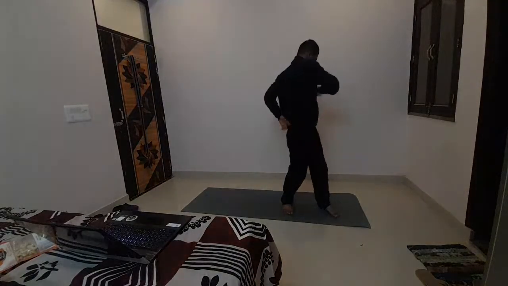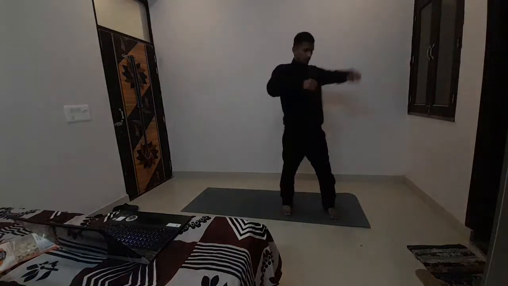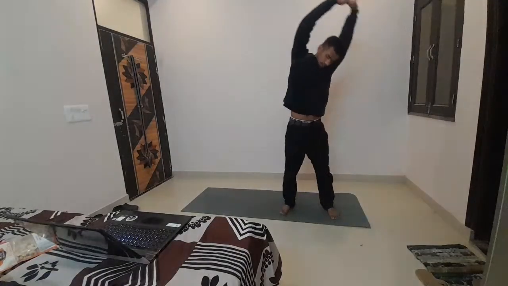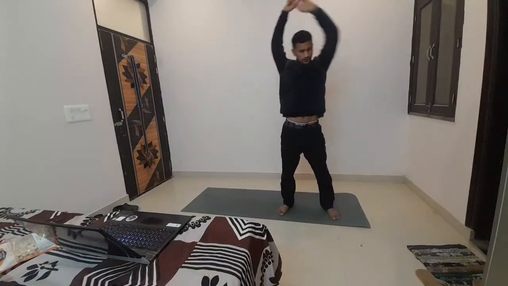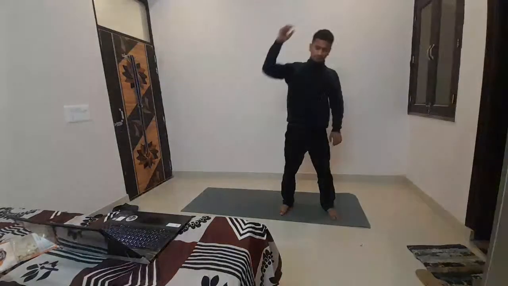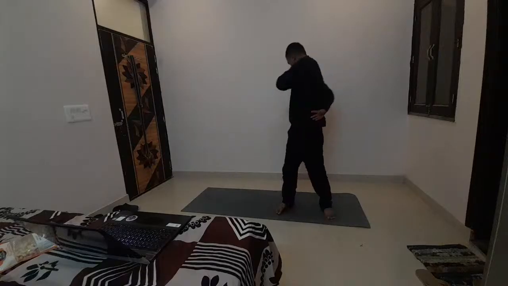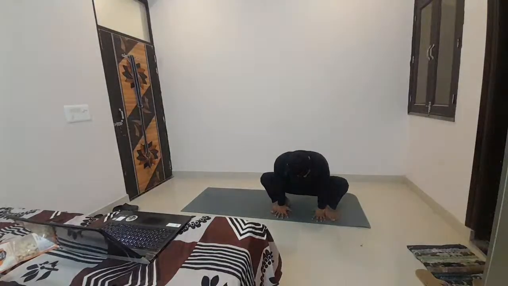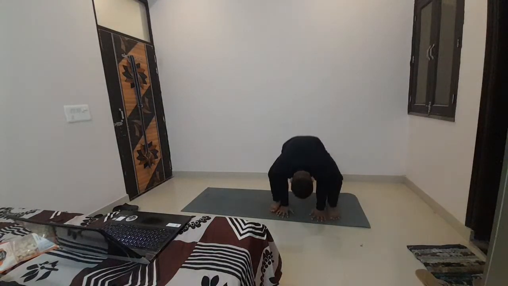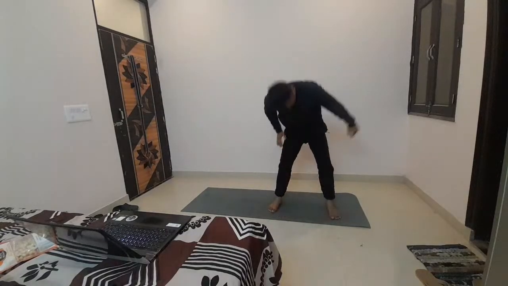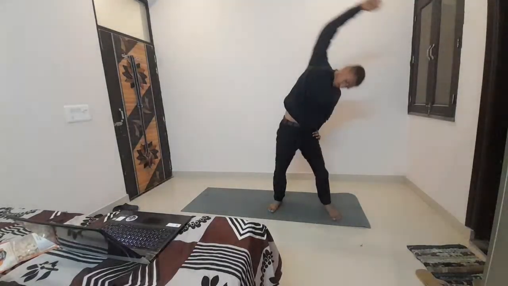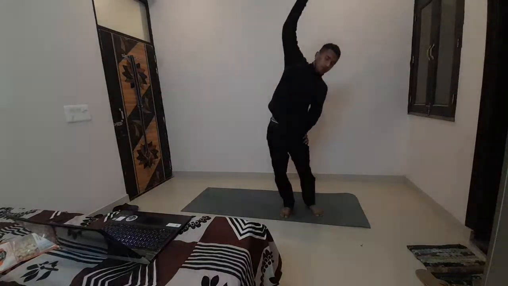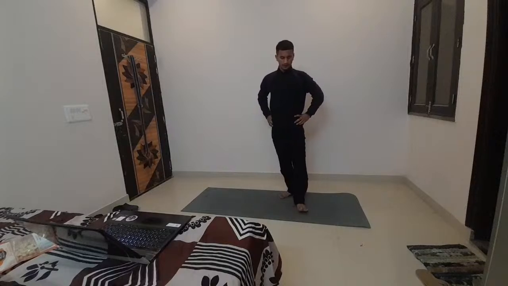So let us first do this stretching. Stretch your limbs first, and then after stretching your limbs, we are going to do a few other exercises or poses. Among all the stretches that you are going to do, include 3 asanas: Tadasana, Tiryak Tadasana, and Kati Chakrasana. So what are these 3 poses?